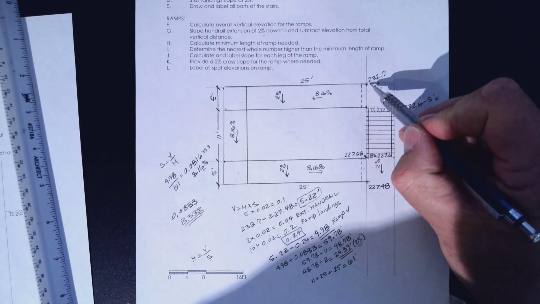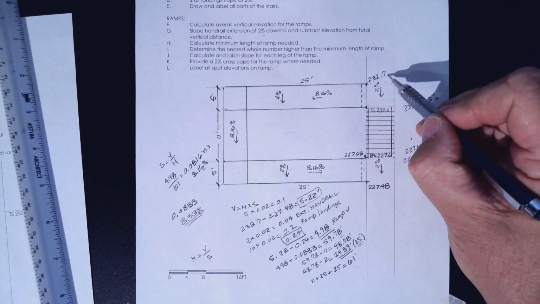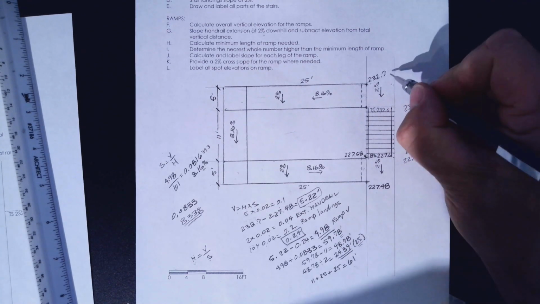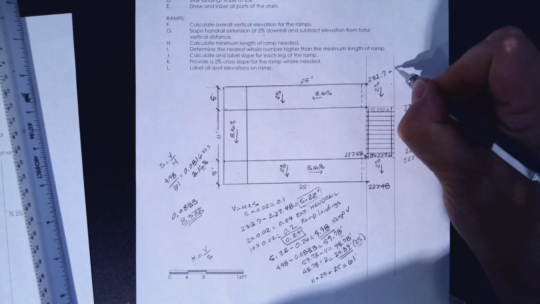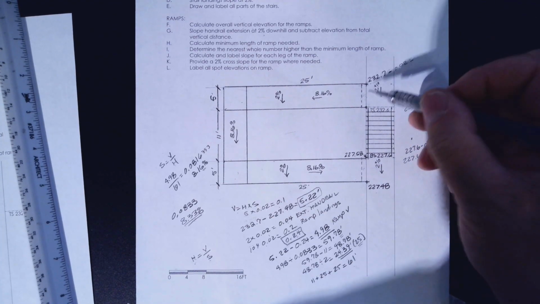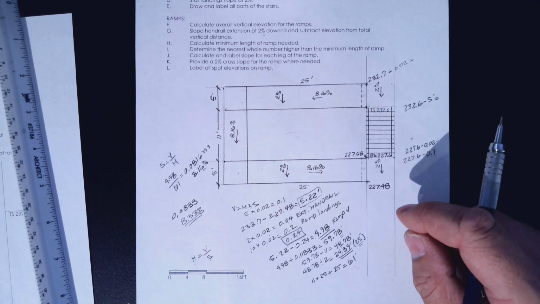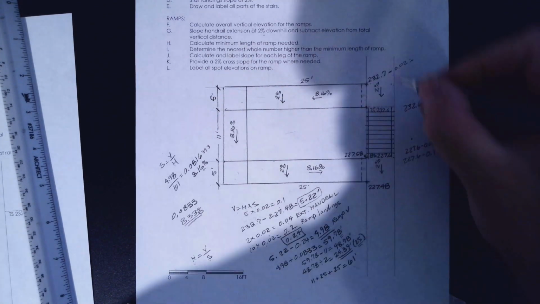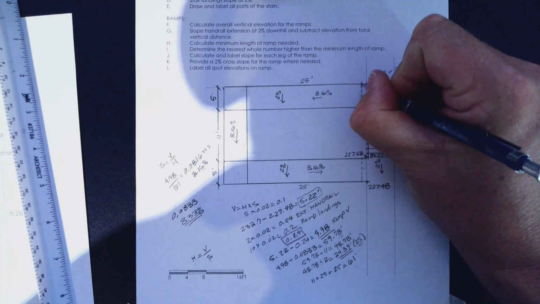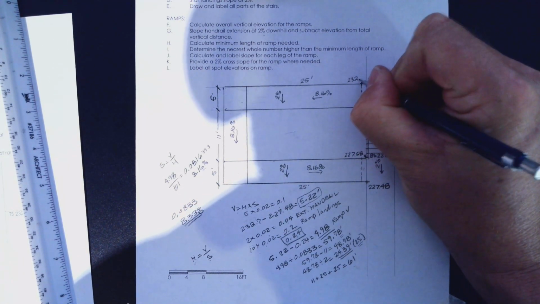So we've got to subtract 0.02 from this elevation. 232.7 minus 0.02 equals, right, because 1 foot, 2%, so that's 0.02, and that gives us 232.68 for this elevation right here. 232.68.